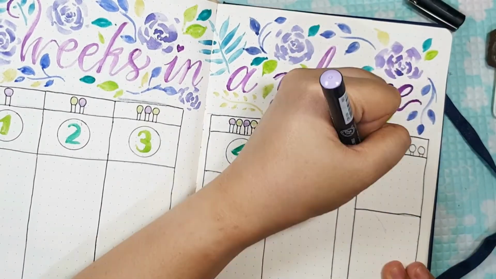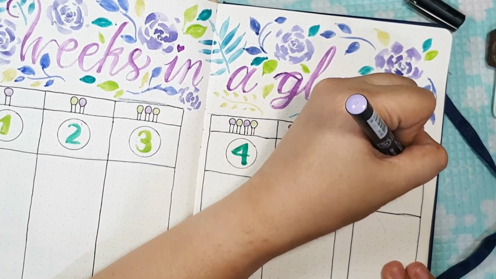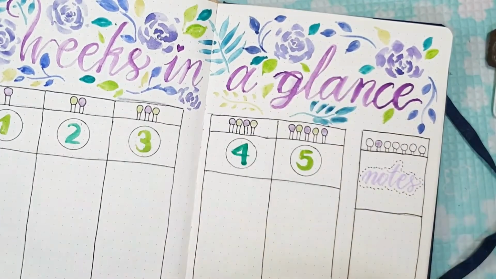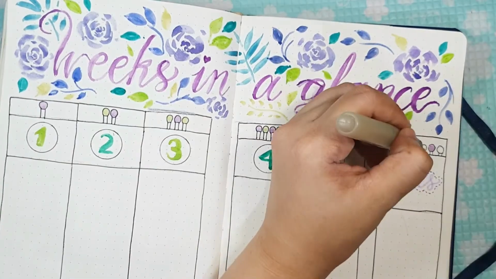I put a note section on the side just to fill up the space. And also, I need note sections on every page because I have a lot of random thoughts that I need to write down.